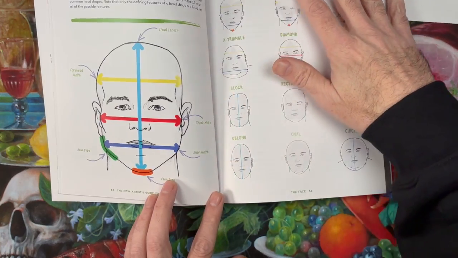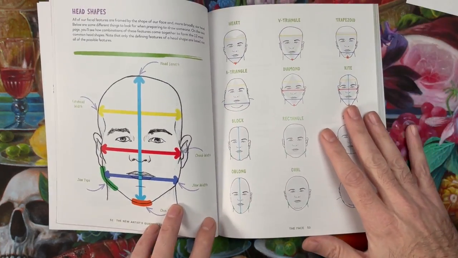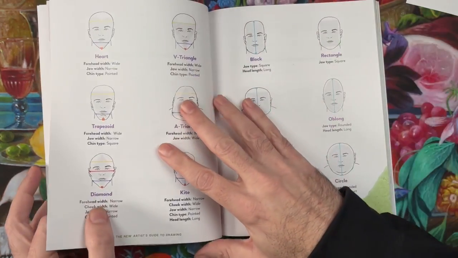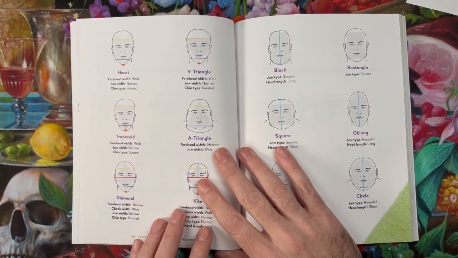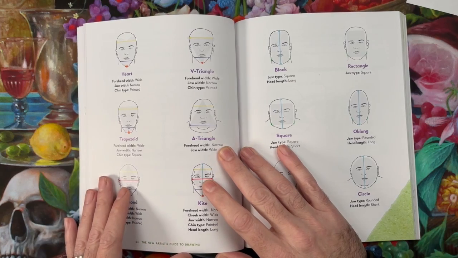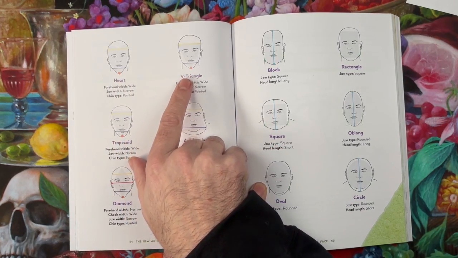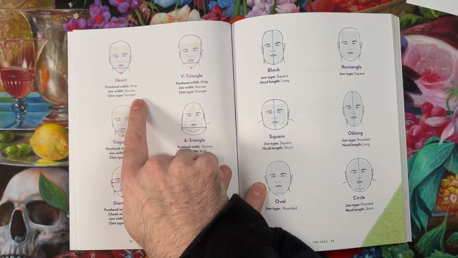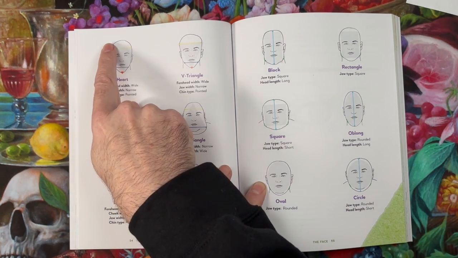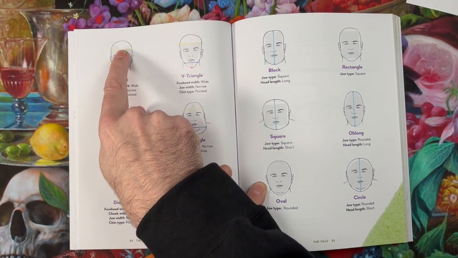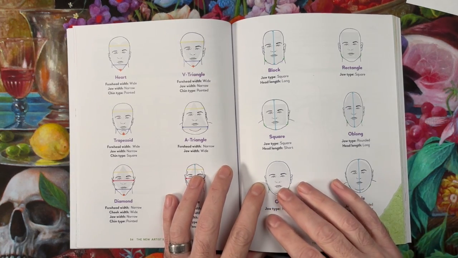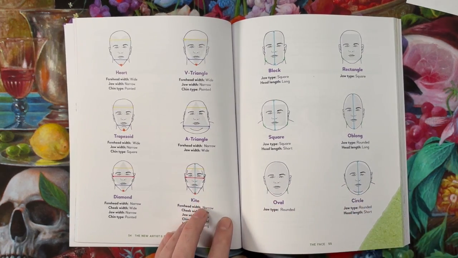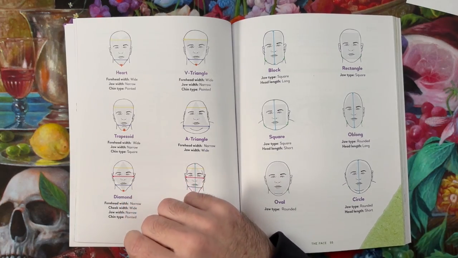These ones are a little more complicated. I'm just going to turn the page here where you can see that the main axes, the axes that are important in defining each type, are outlined. Now the heart is an exception because it is basically a V triangle, but with an important distinction. There's that widow's peak hairline. The heart-shaped head really does stand out, but it's just a V triangle. Wide forehead, narrow jaw width, and a pointed chin.